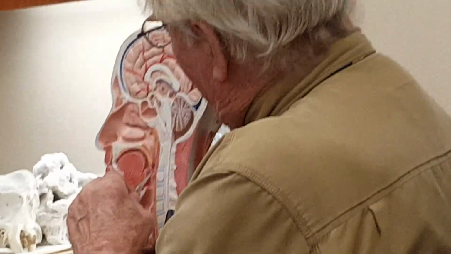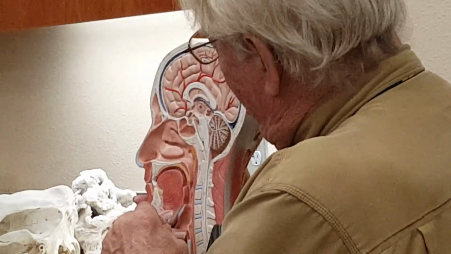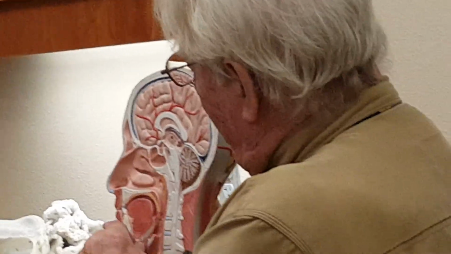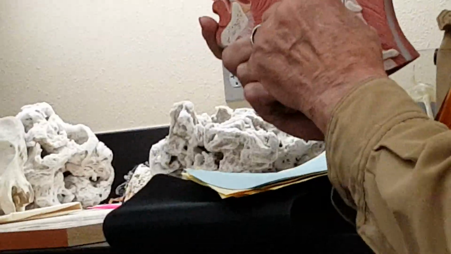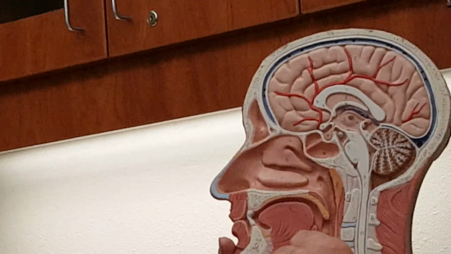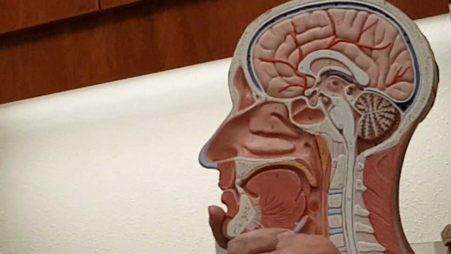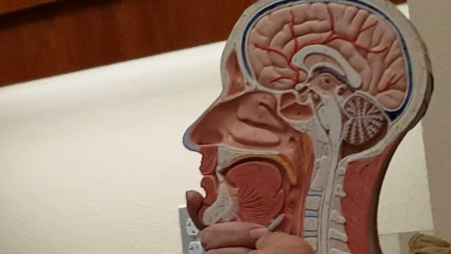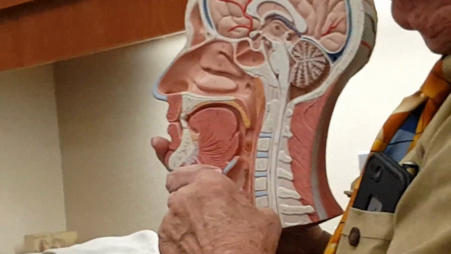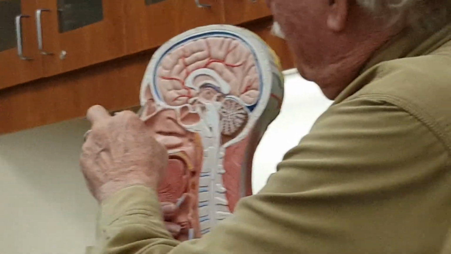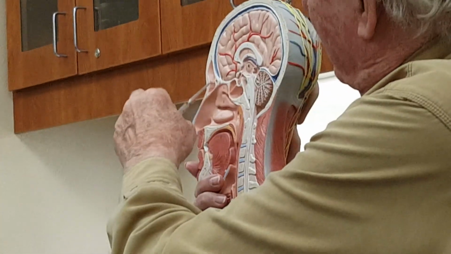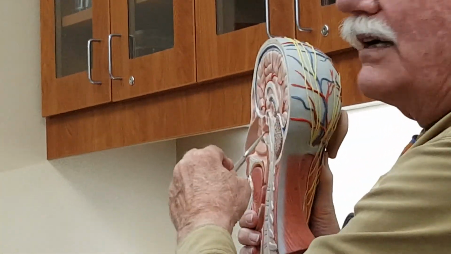Oropharynx. The oropharynx is in between the uvula and the epiglottis. It is synonymous with our throat, isn't it? Okay. Laryngopharynx. Laryngopharynx is in between the epiglottis and the bottom of the airway there. And then we have the frontal, maxillary, sphenoid, ethmoid sinuses. The only ones that can be seen on our models are the frontal sinus and the sphenoid sinus.